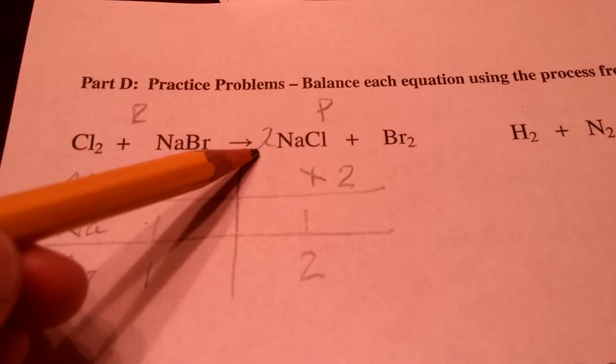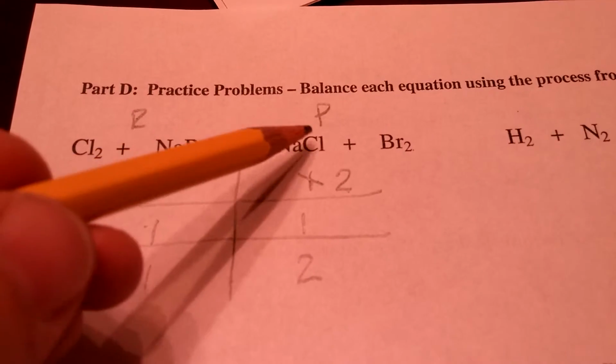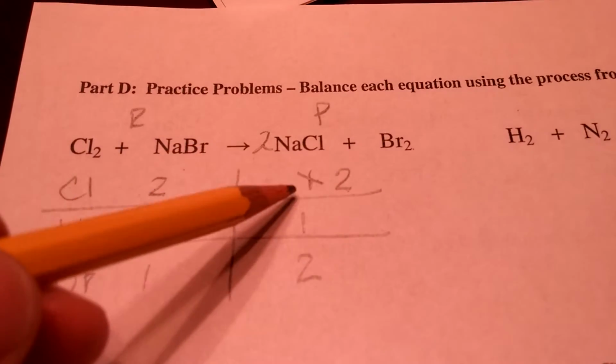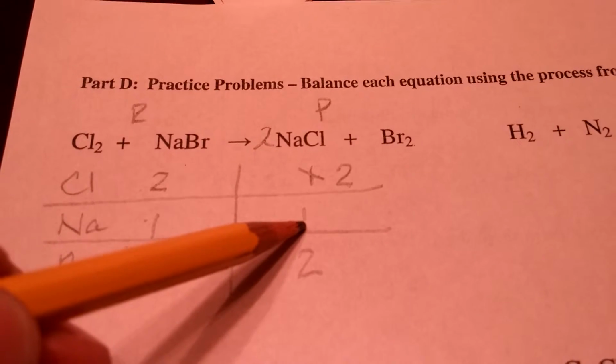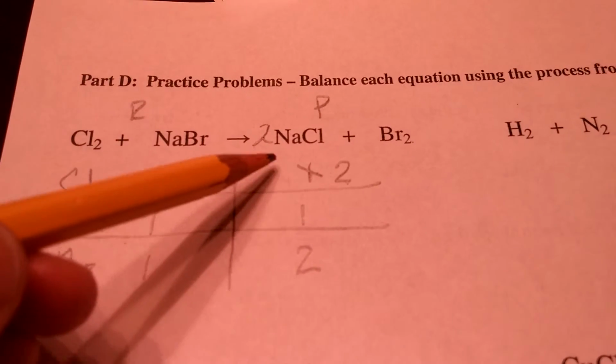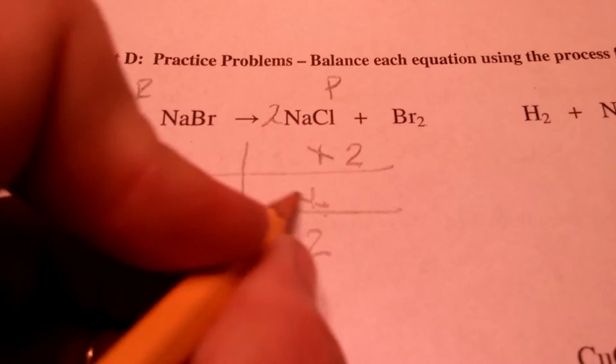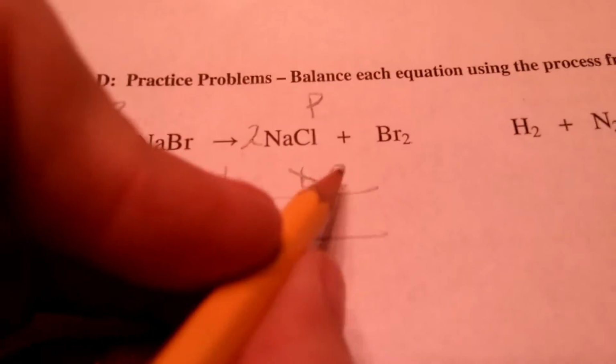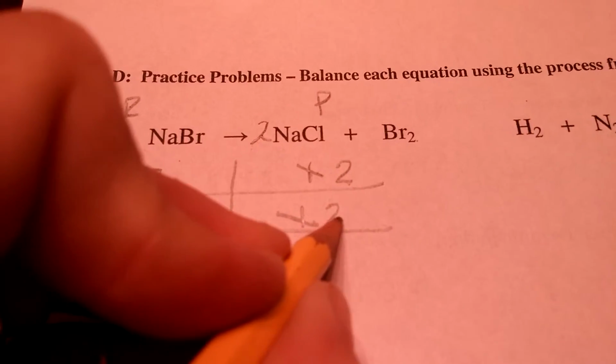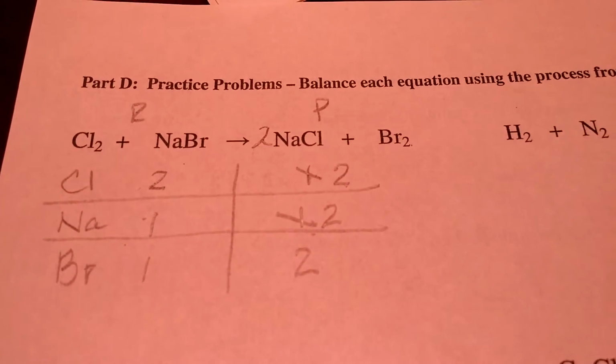Anytime you change something in the table, you are required to do it as a coefficient up in the equation. Well, now that says I have 2 chlorines, and that means I also have to change this sodium to 2 because I also have 2 sodiums now. So I'm going to cross out the sodium, and I'm going to write the number 2 right here beside it. So I have 2 sodiums there.